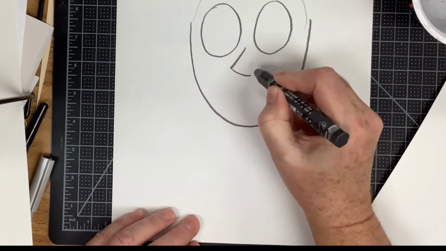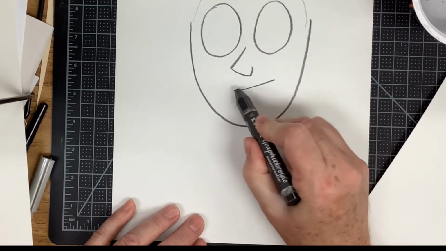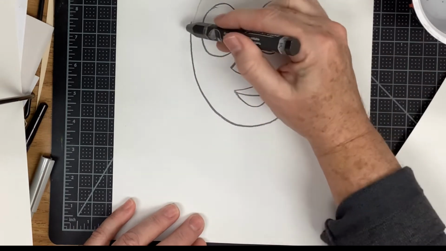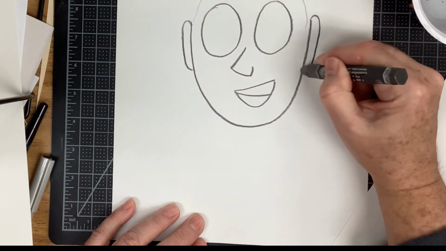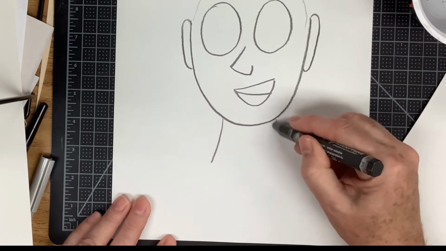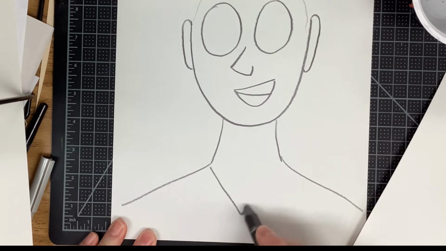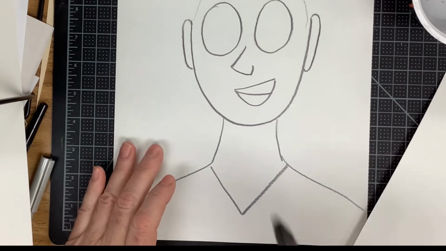This will be an upturned nose here. And then I'm going to do a simple mouth. And then I'll add the different lips. And I'm going to do an ear shape, just kind of a curve on one side, curve on the other. Two lines down for the neck, shoulders, and some kind of a shirt line.